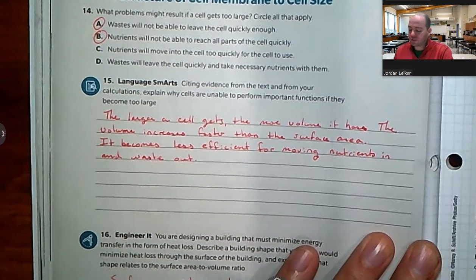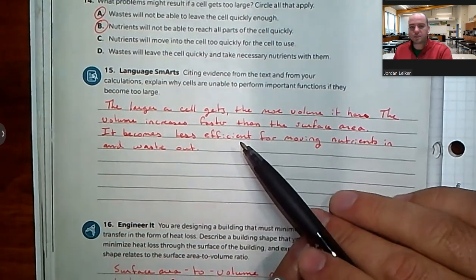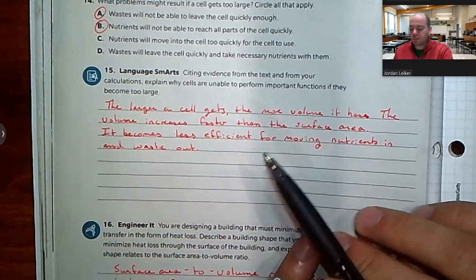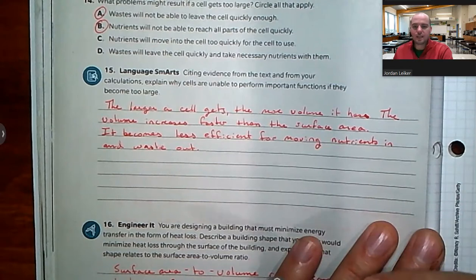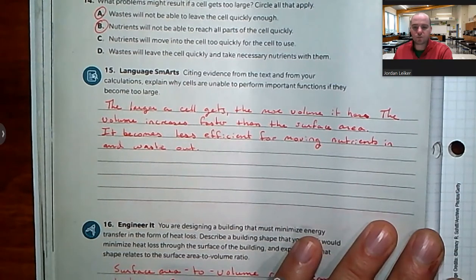Well, the larger a cell gets, the more volume it has. And as the volume increases faster than the surface area, when a cell gets bigger, it basically becomes less efficient for moving nutrients in and waste out. It has to be very efficient in moving those nutrients in and waste out. Without that, the cell couldn't survive.